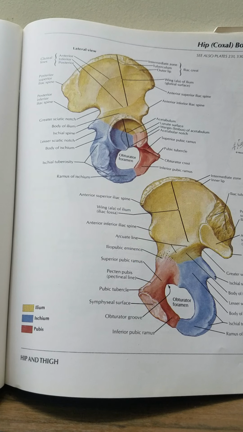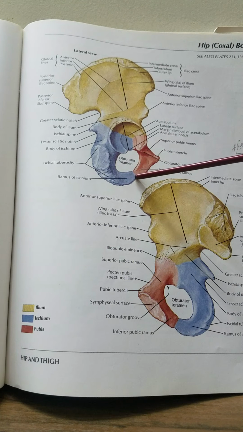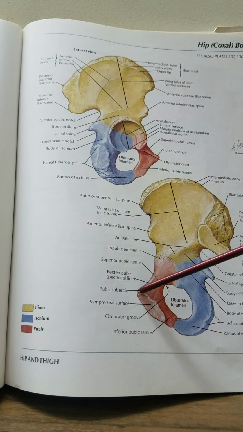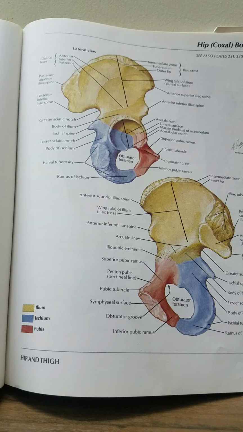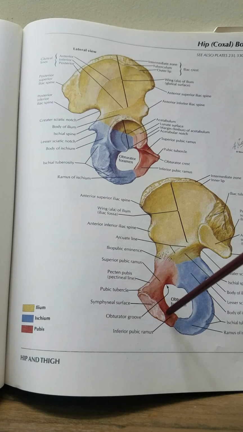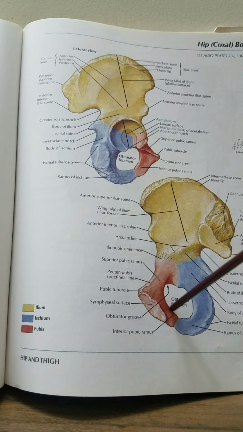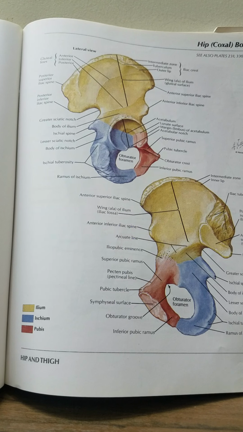After the ilium, we will move on to the pubis. So this is the pubis here and here, and this has a body. So the pubic bone has a body and two rami. The body is located medially, and the two rami project from the body of the pubis laterally.